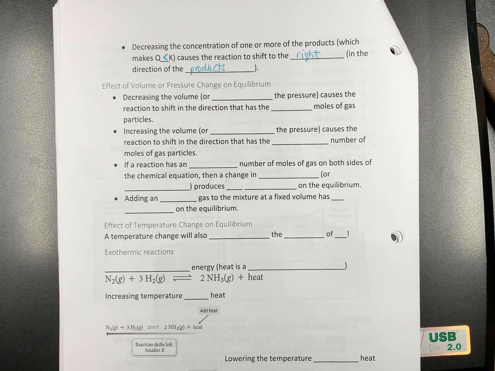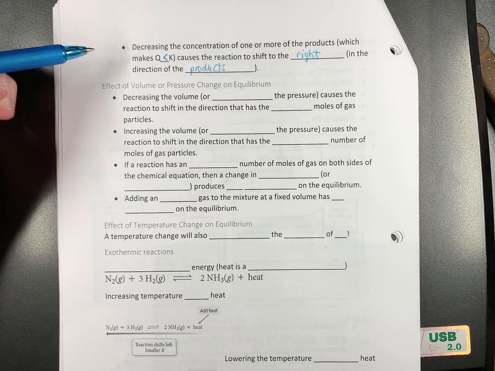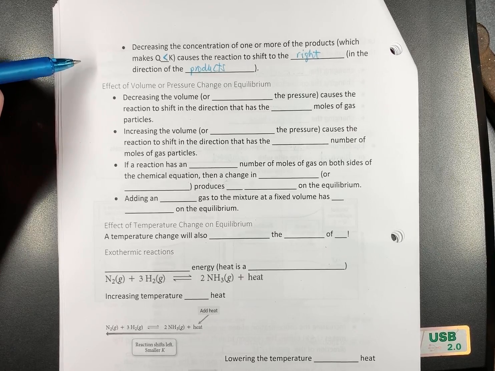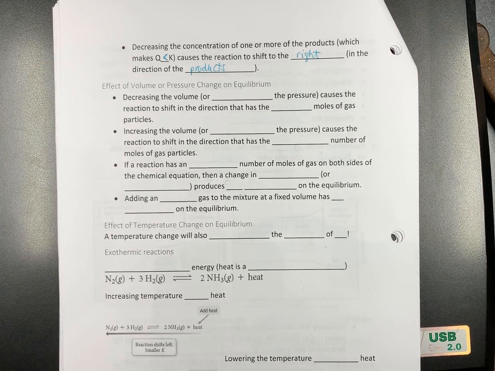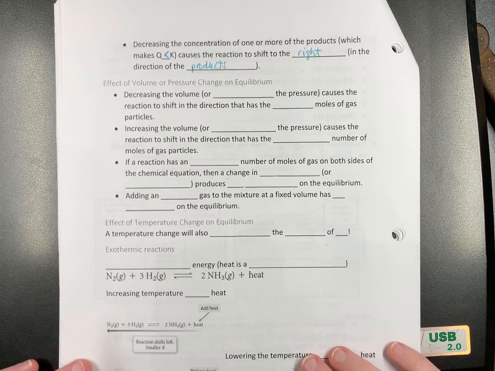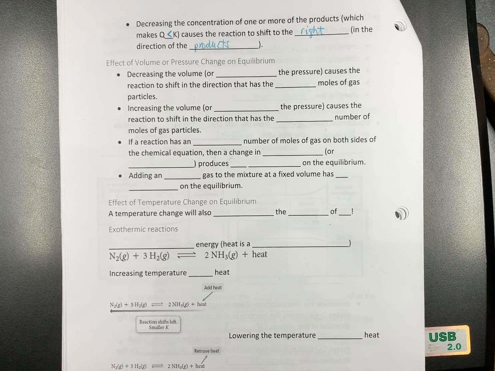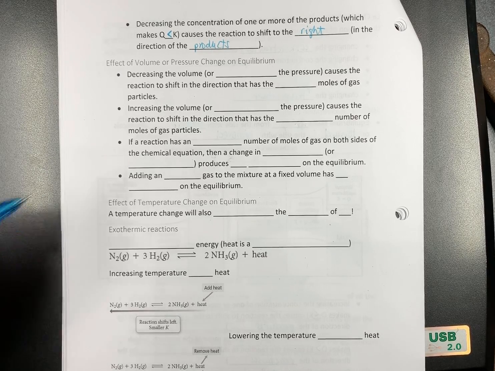But now, here in these situations, we're adding or subtracting concentrations. K does not change. Okay, so just make sure that the value of K does not change here. Now, volume and pressure changes. You won't see these that often, but we'll talk about it.